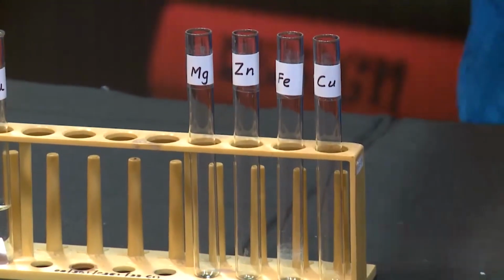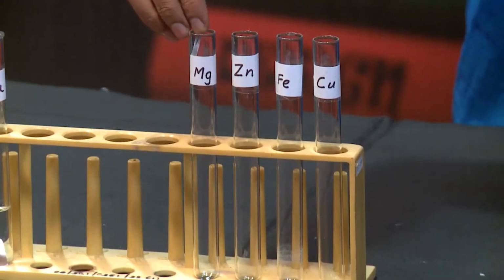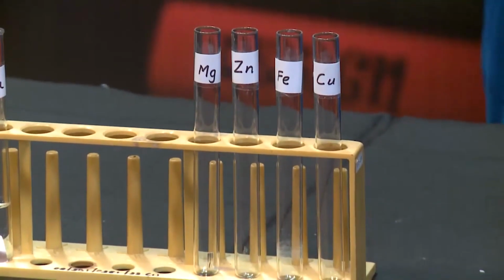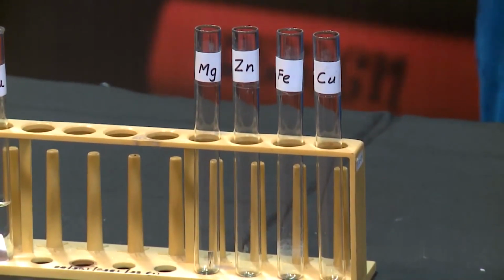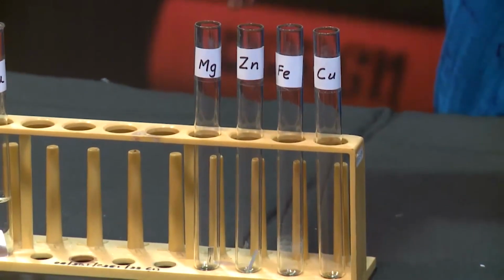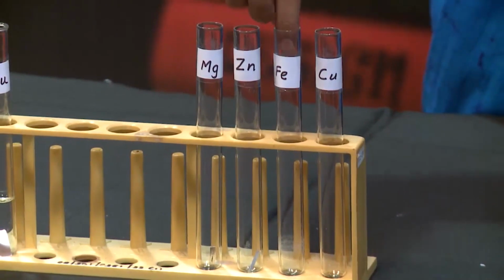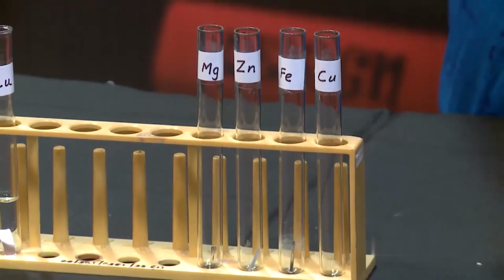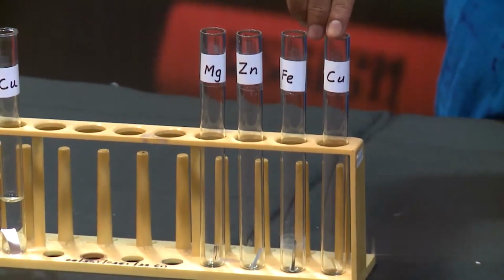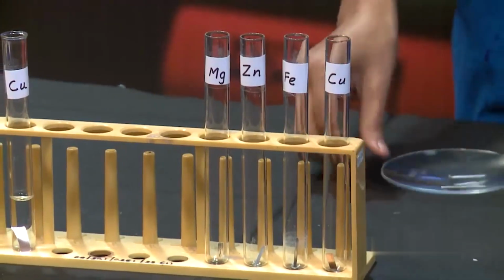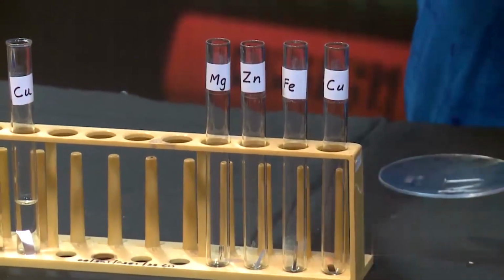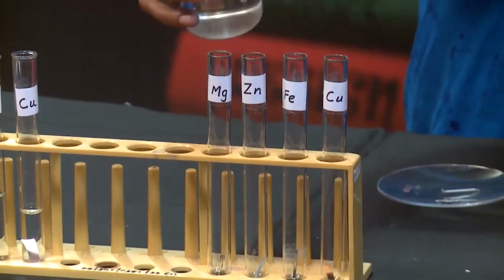First I am adding magnesium, then zinc, iron and copper. I am going to add hot water into each test tube.